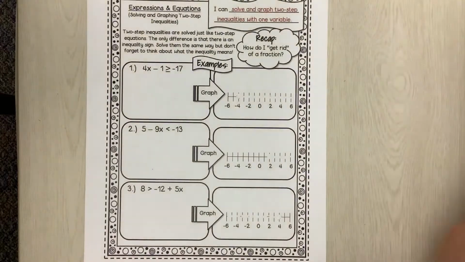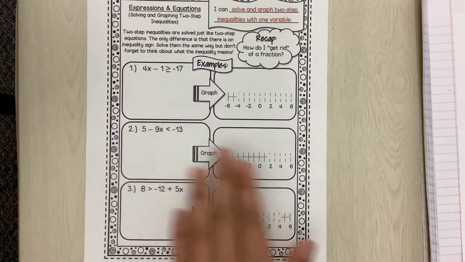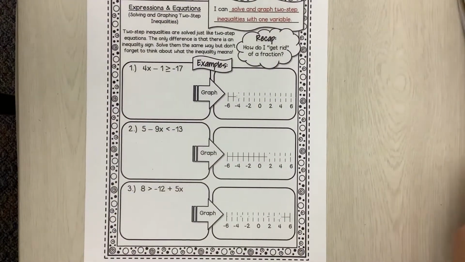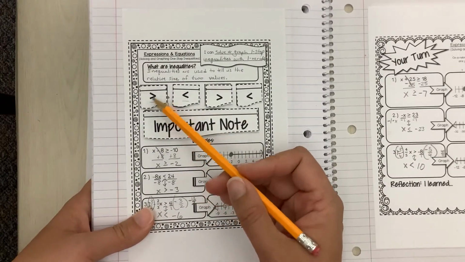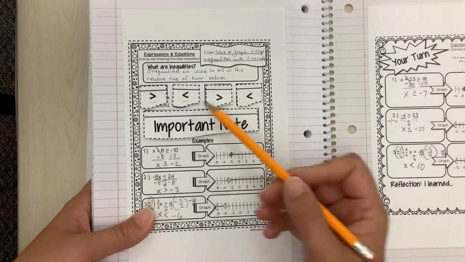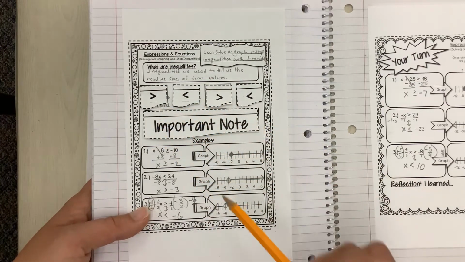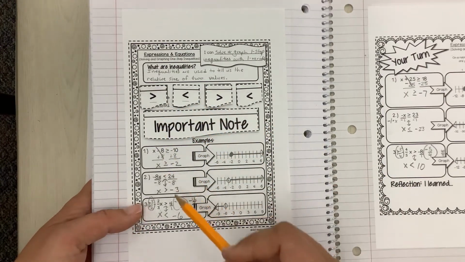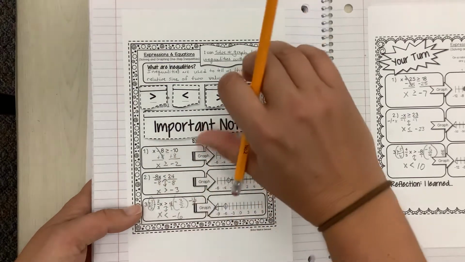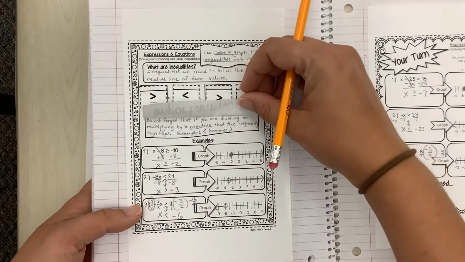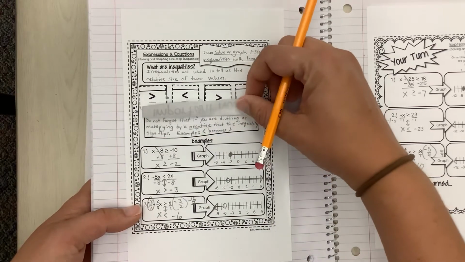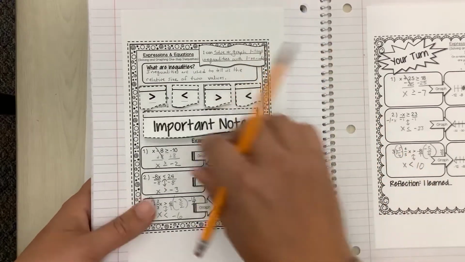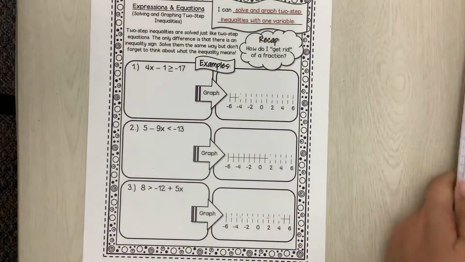So we're doing the exact same thing here to solve it, but we're also adding in those rules that we learned for the greater than, less than, or equal to symbols that we use for inequalities. And don't forget that important note: if we are dividing or multiplying by a negative, then the symbol changes, okay? So let's go ahead and practice these.